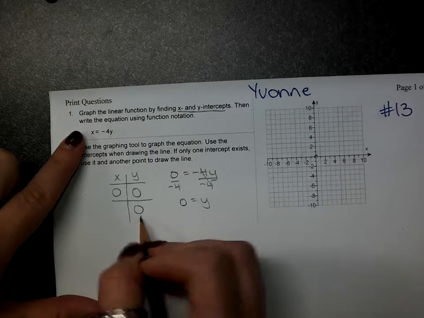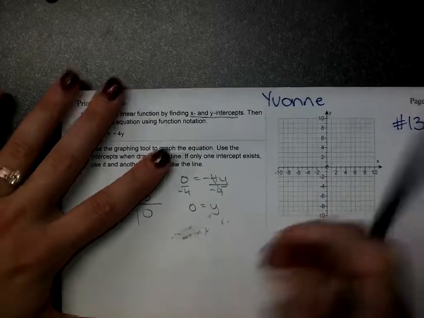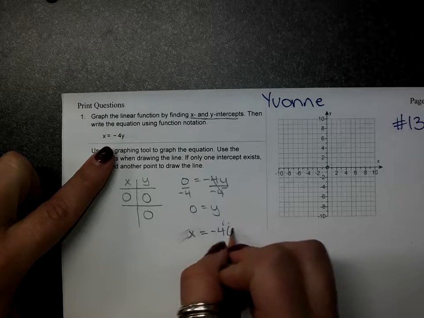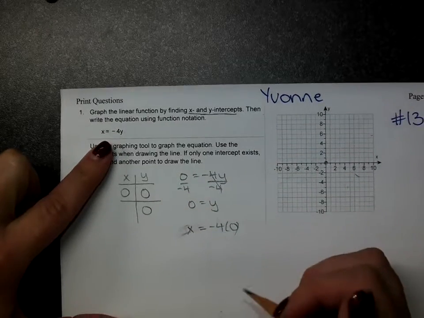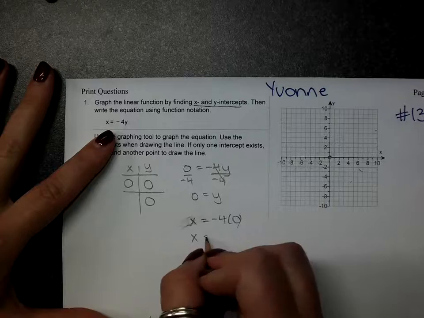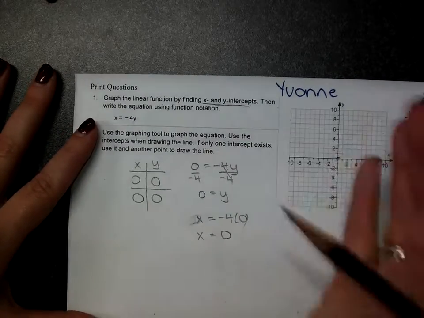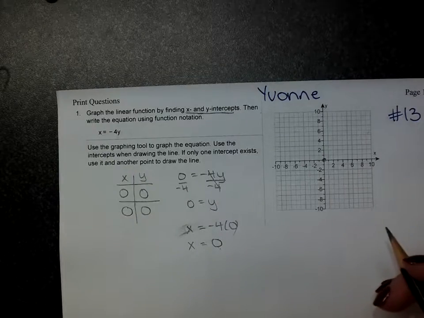And then the other one, if I plug in 0 for y, so if I have x equals negative 4 times 0, I also get 0. Sorry, that got a little messy. So x equals 0. So it's the same point, 0, 0. So those intercepts aren't really enough to help me graph this.